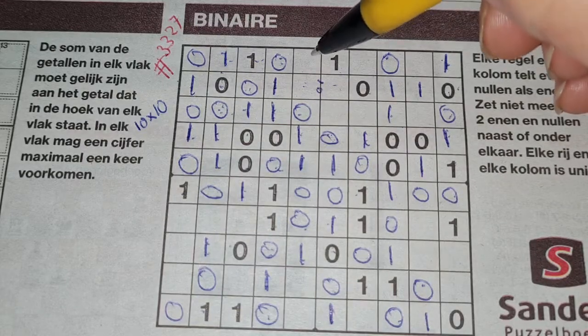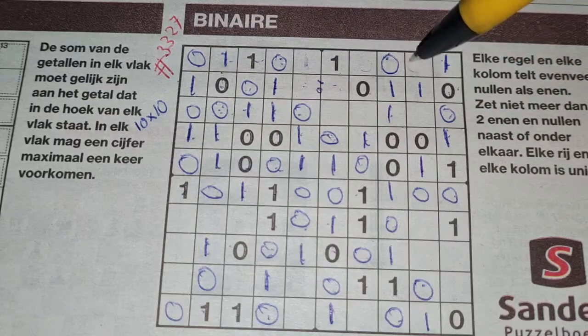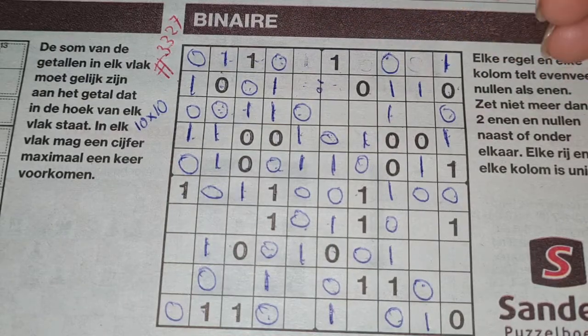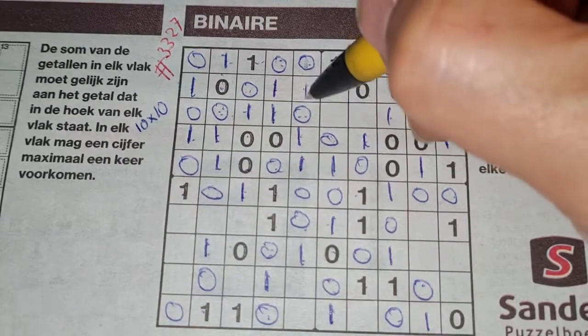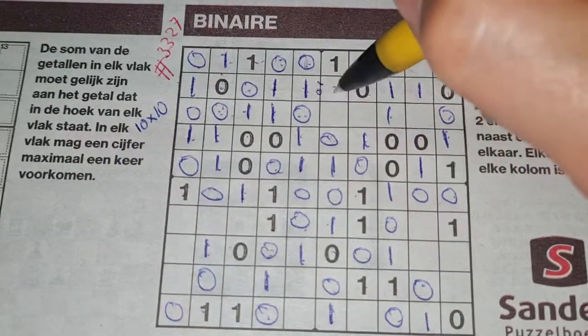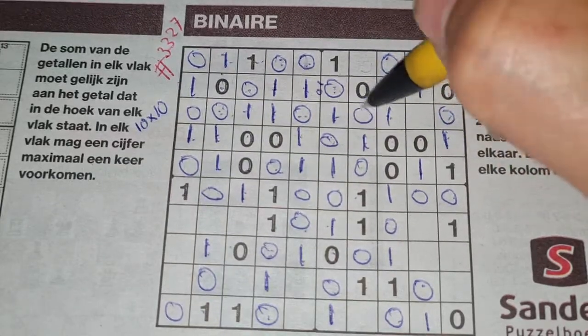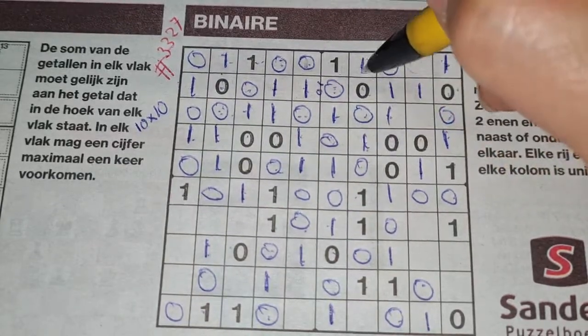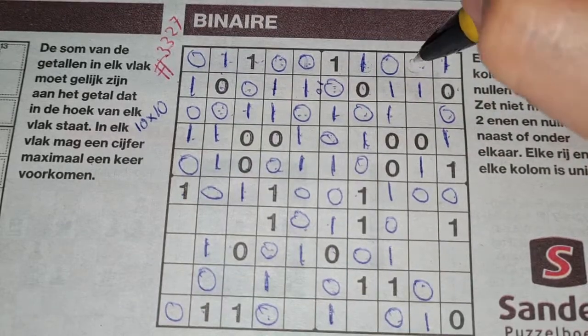I cannot place the fifth one here, otherwise we have 3 O's in a row in this row. Not allowed by one of the rules, so this should be an O. Between 2 O's comes a 1. Double 1, here no, there no. Between 2 O's comes a 1. Between 2 ones comes an O. Double O, here 1, there 1. The fifth one, so this should be an O.